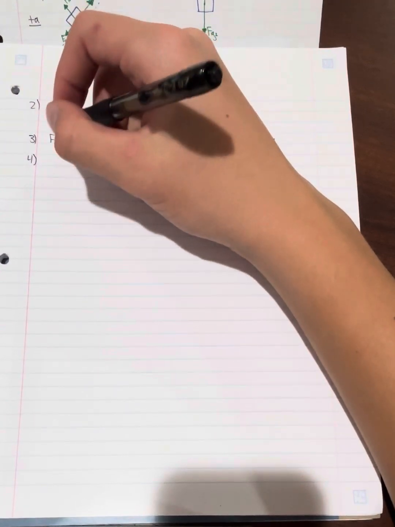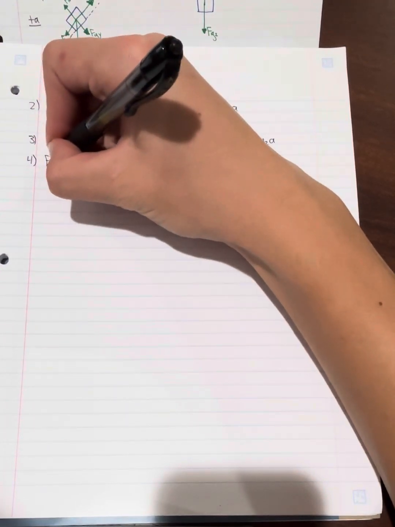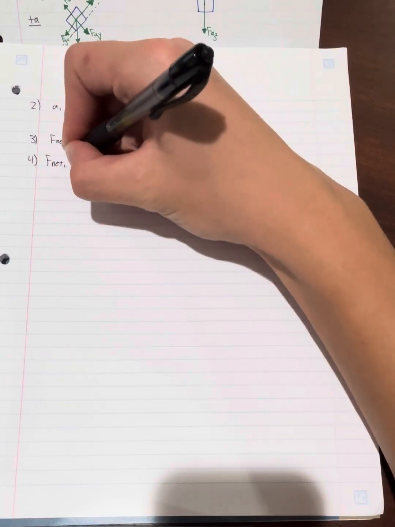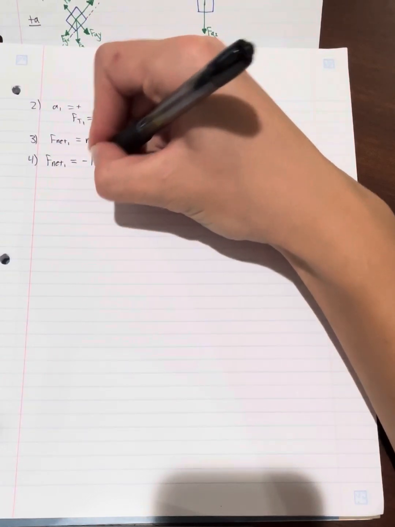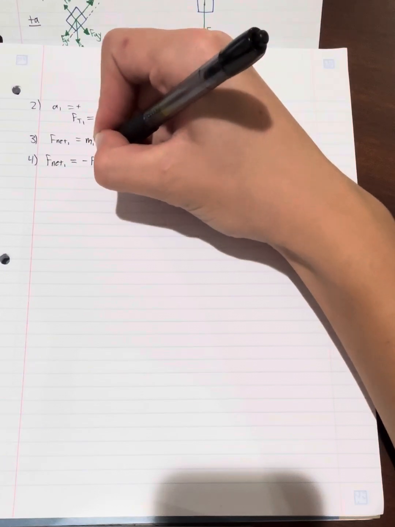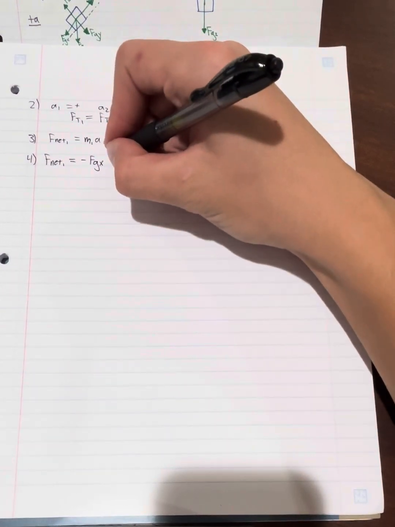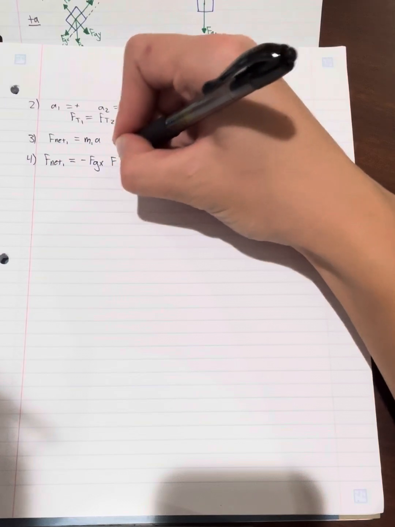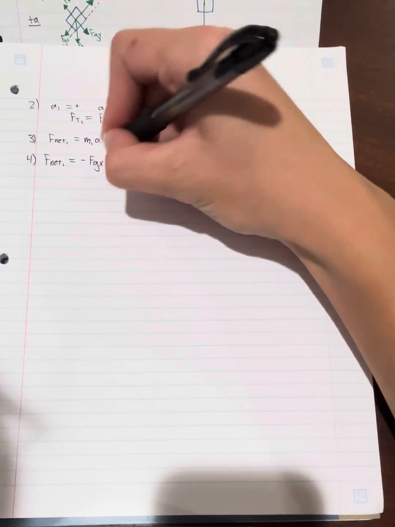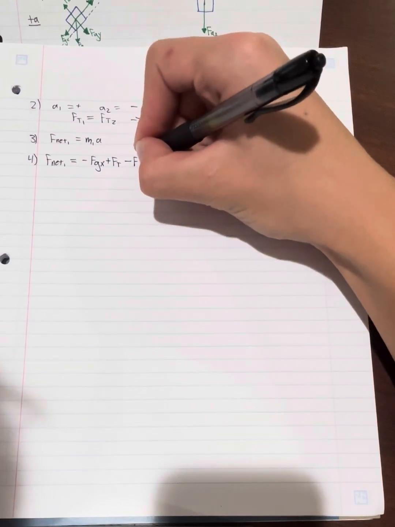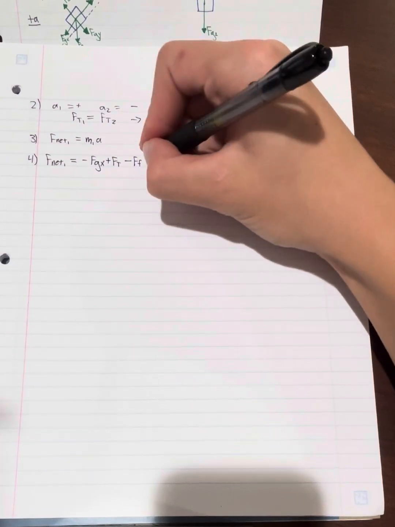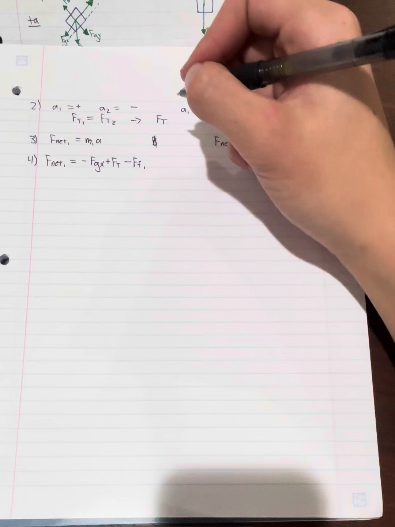For step 4, the net force acting on mass 1, we've got force of gravity X pulling it down, so it's going to be negative. We've got tension, it's going to be positive, and force of friction pulling it down, so it's going to be negative.